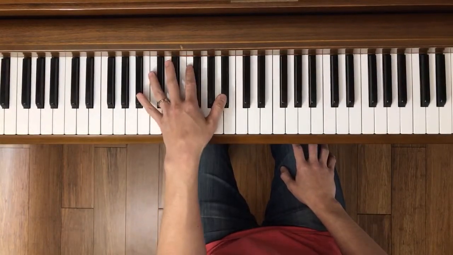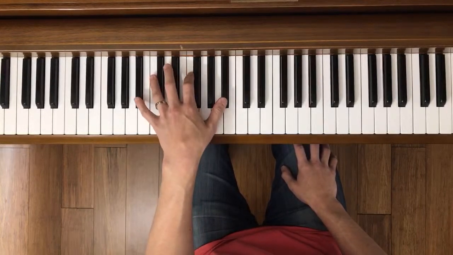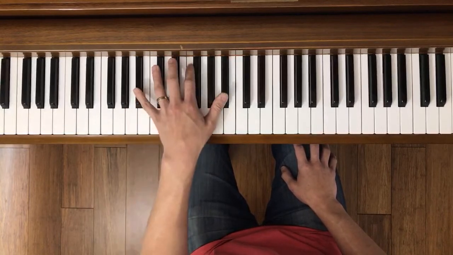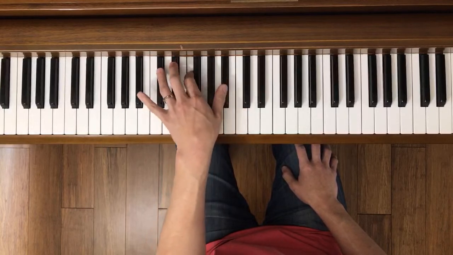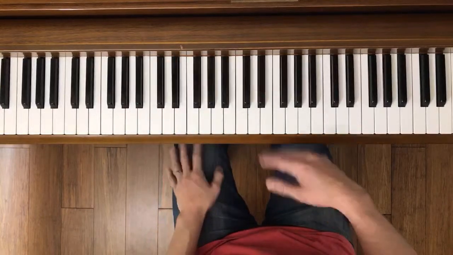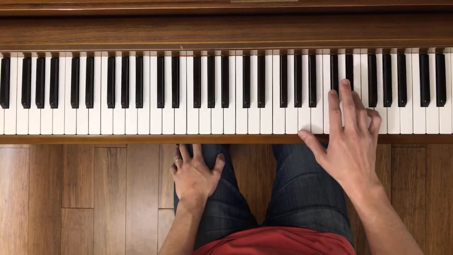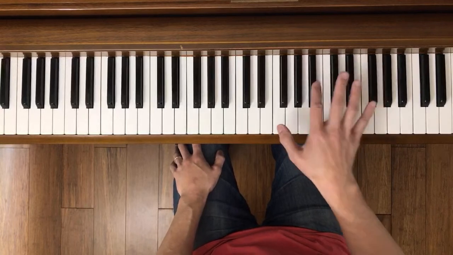Okay, there's the left hand. Let's try it together. From "Toss a Coin," measure 22. Ready, go. Okay, right hand. Let me do that again. I think I messed up the rhythm.